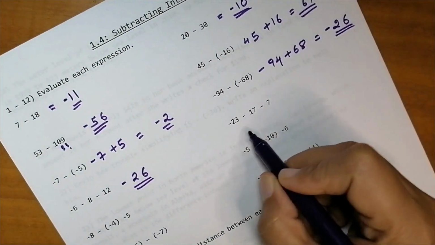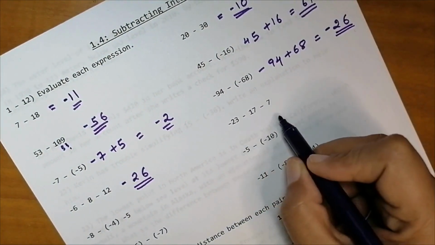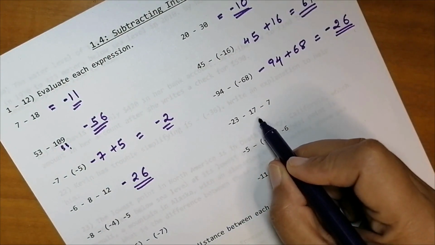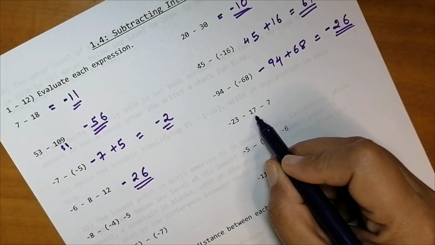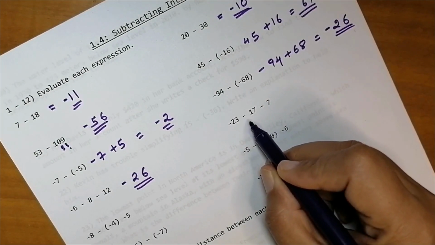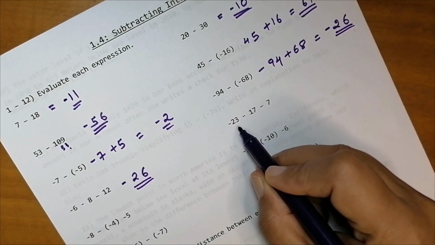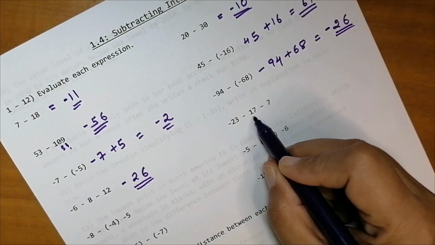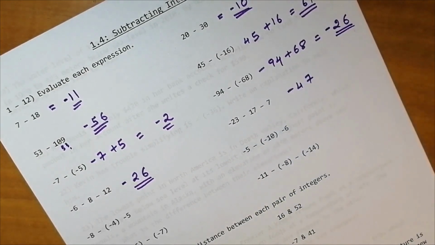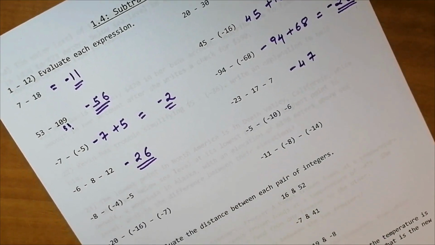Okay, again the same situation, all of them are negative here, right? 23 plus 7 would be 30, right? And then this is 17, not 7, so we add 10 more to it. So 23 plus 17 gives us 40, and 40 plus 7 is 47 with a minus sign over here.